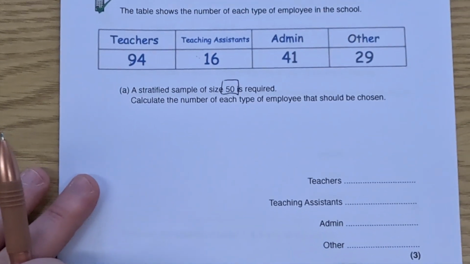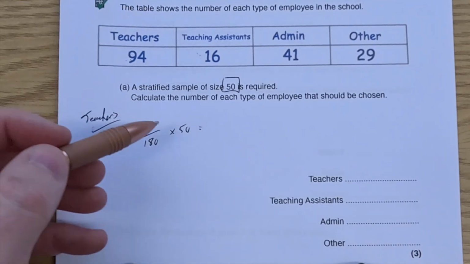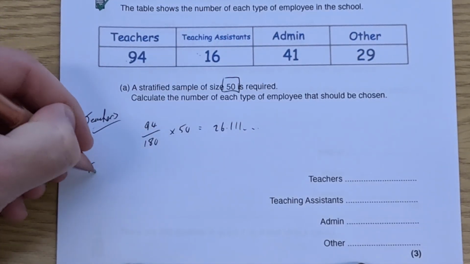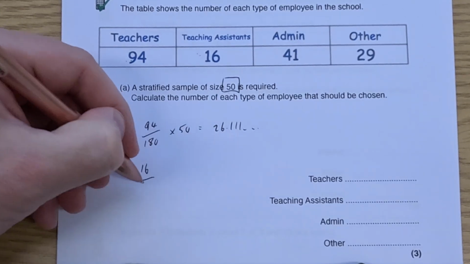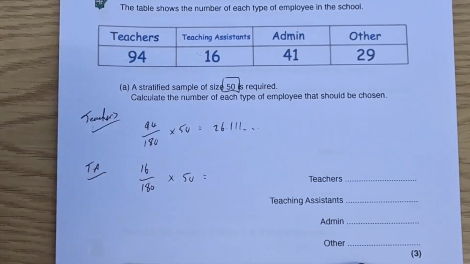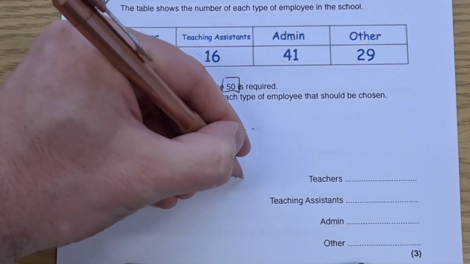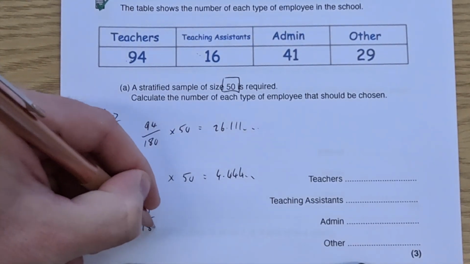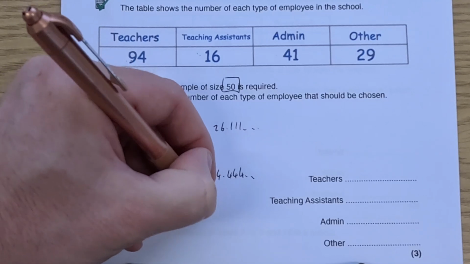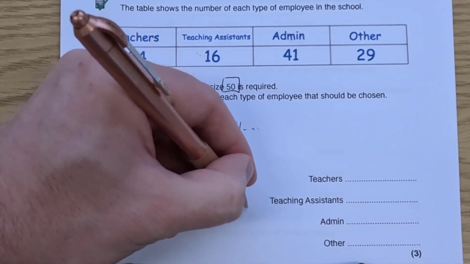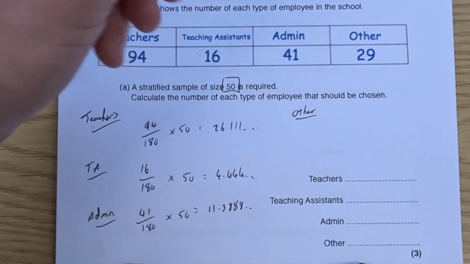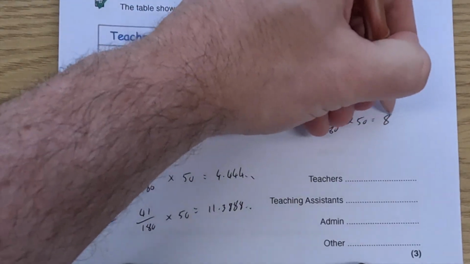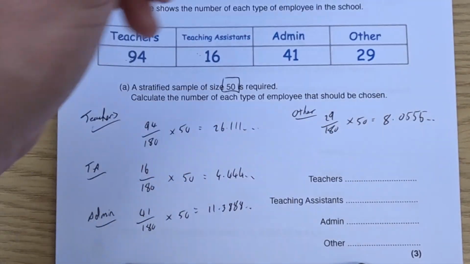So let's do that. And when we do 94 divided by 180 times 50 for the teachers, we get 26.111 and so on. Let's now do the teaching assistants, so the TAs. So we're going to do 16 divided by 180 times 50, and that's equal to 4.444 and so on. We'll do the same for the admin staff, and that's 41 divided by 180 times 50, and that's equal to 11.3888 and so on. And finally the other staff, that's 29 divided by 180 times 50, and that's equal to 8.0555 and so on. Okay, so we've worked out those numbers.